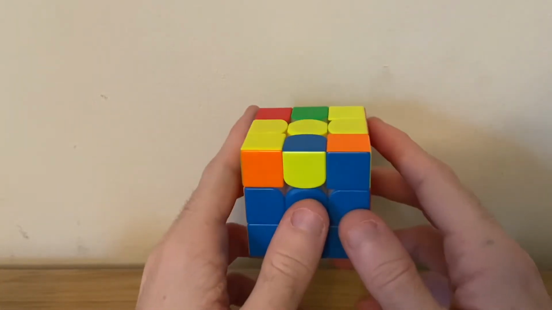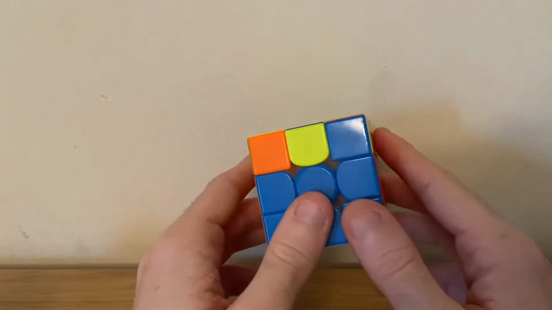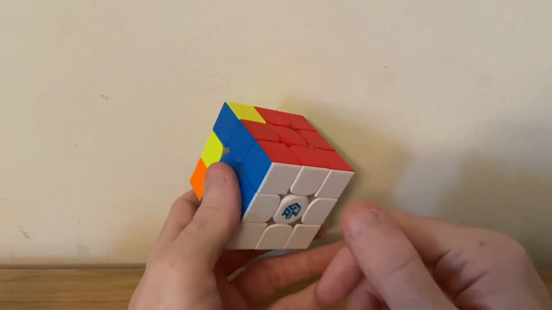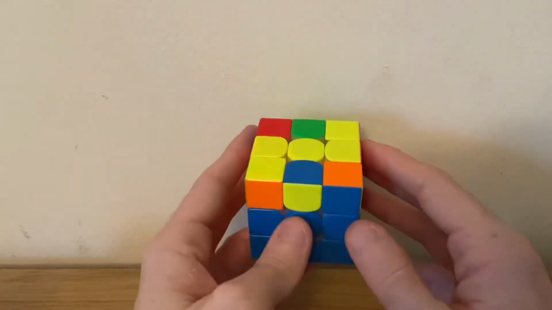Hey guys, so as promised, here is the video on 2-look OLL. So this is what you do, obviously after you've solved the cross and the first two layers.